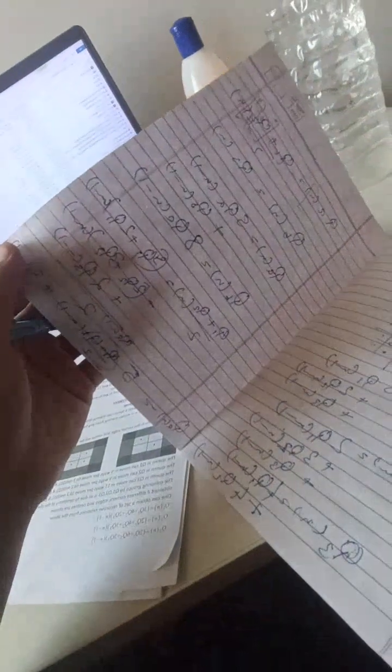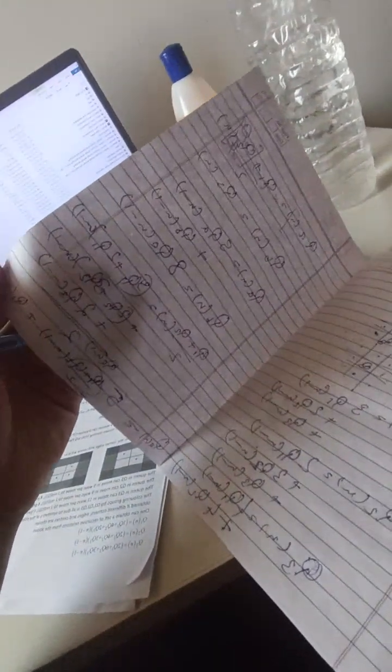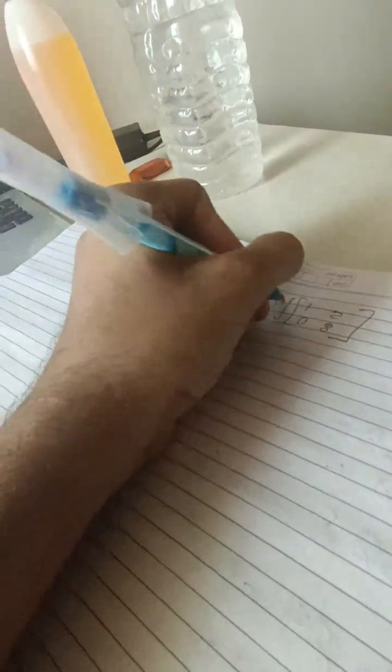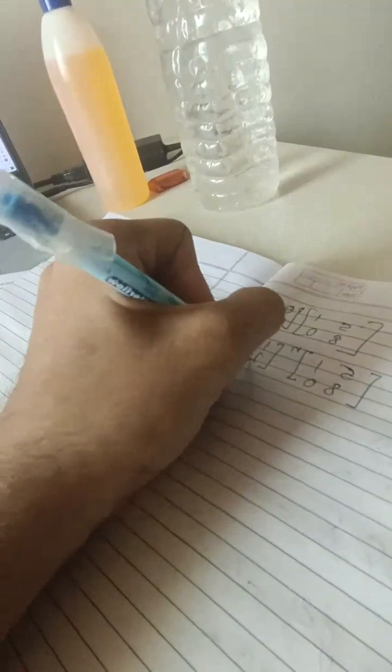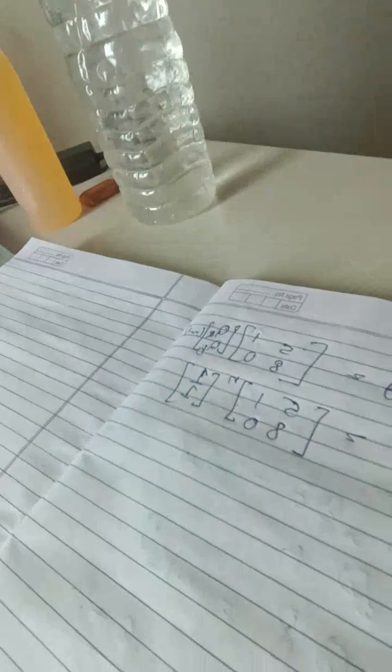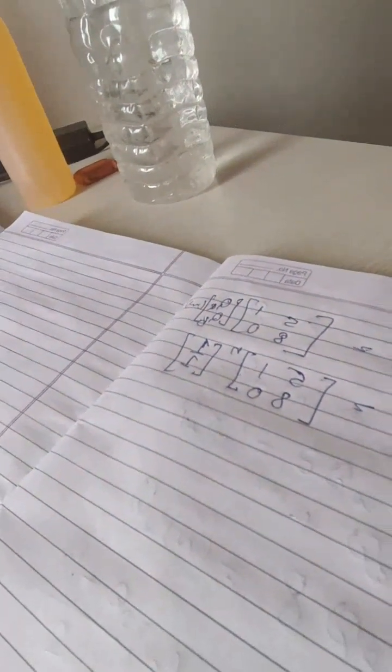So qa and qb of n is nothing but the matrix 5 1, 8 0 times the previous vector, since q1 of 0, qa of 0 and qb of 0 are also 1.